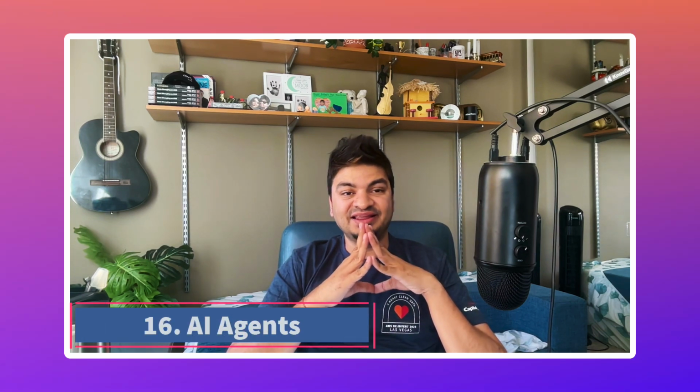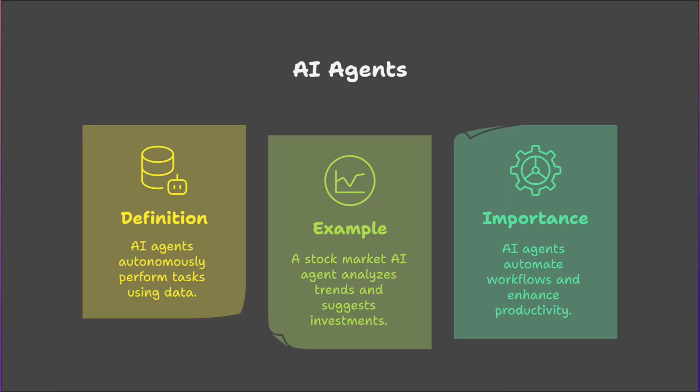Last but not least on the list is the AI agent. There is a saying that 2024 was the year of RAG and 2025 is going to be the year of AI agents. AI agents are systems that automatically perform tasks by analyzing data, making decisions, and even taking actions. AI agents go beyond chatbots. They automate workflows, assist in coding, and even interact with APIs. For example, you can build a chatbot, or you can build an AI agent that helps you analyze market trends, retrieve reports, and even suggest investments.